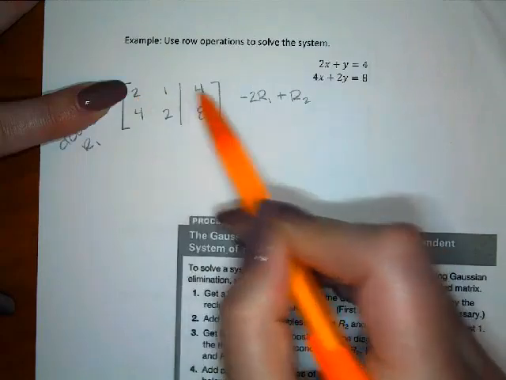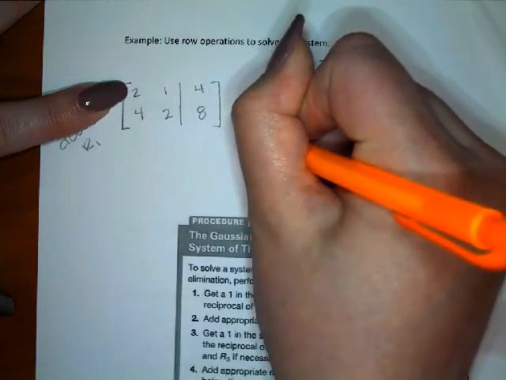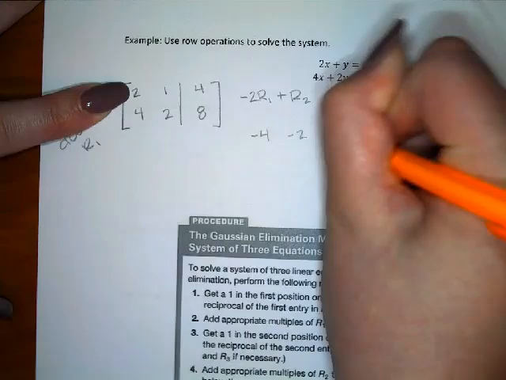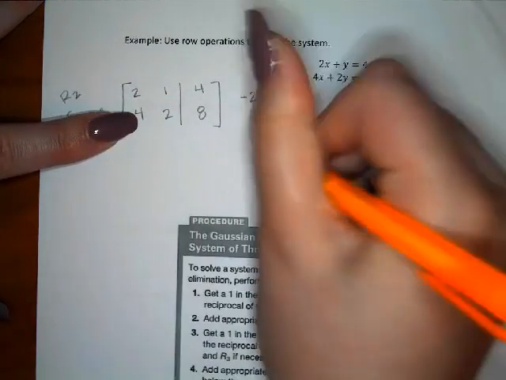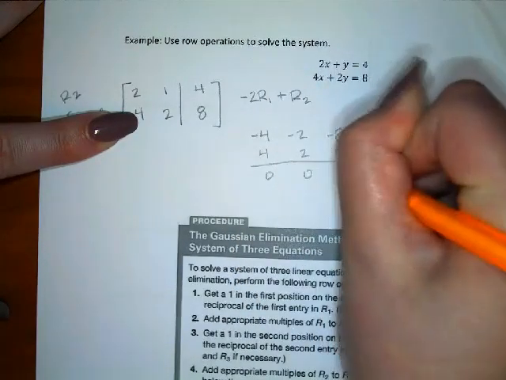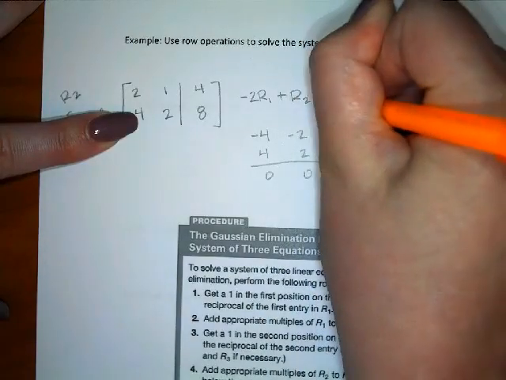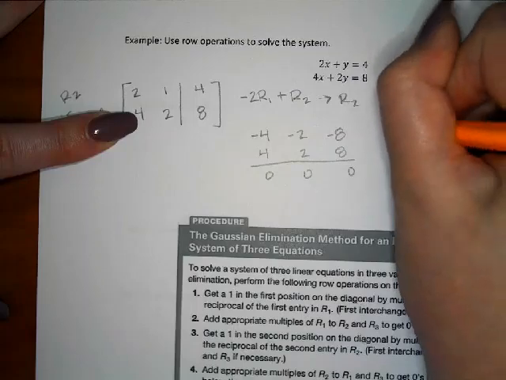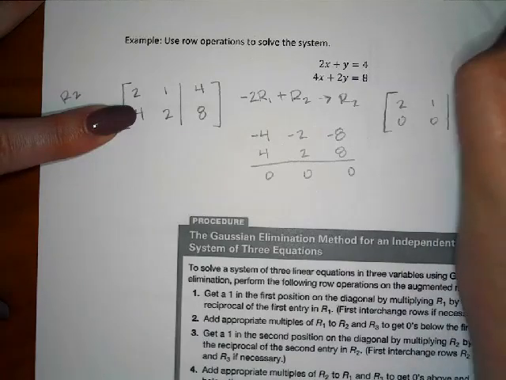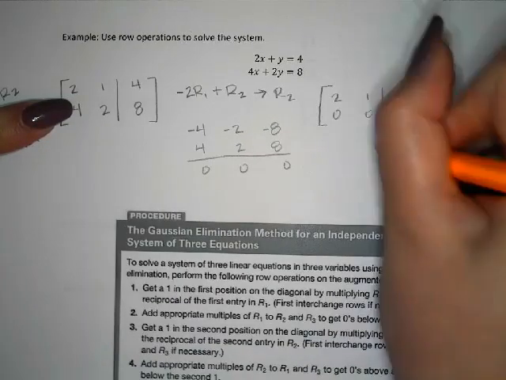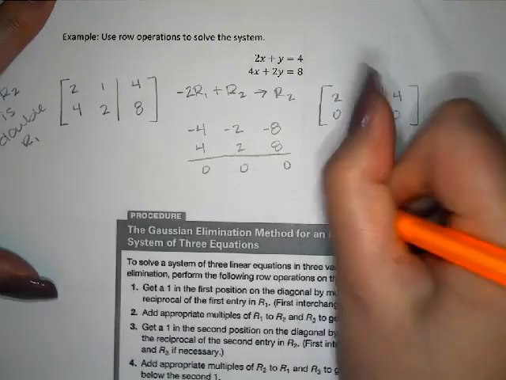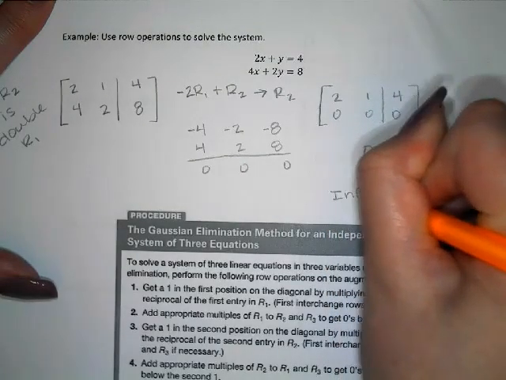And what you'll see is if I take this first row and multiply it by -2, 2 times -2 is -4, 1 times -2 is -2, 4 times -2 is -8. If I take -2 times the first row and I add it to the second row, then I can replace the second row with these zeros. So I'm going to replace row 2. So my new augmented matrix is 2, 1, 4, and then 0, 0, 0. And we end up with 0 equals 0, which is a true statement. And when you have that true statement, it means you have infinitely many solutions, like I said before.